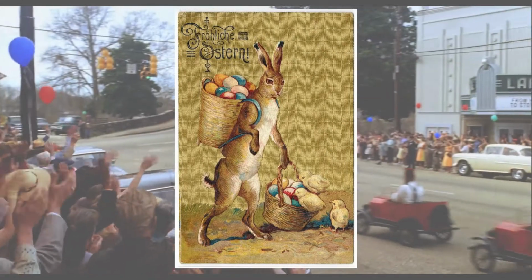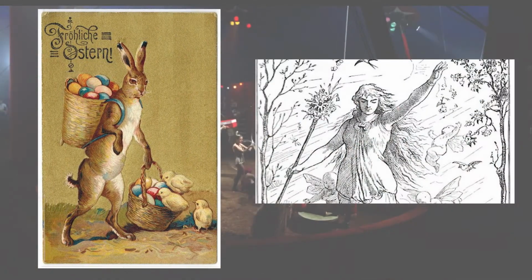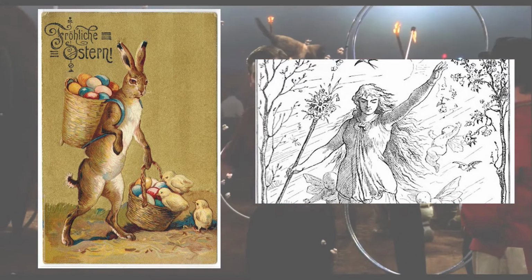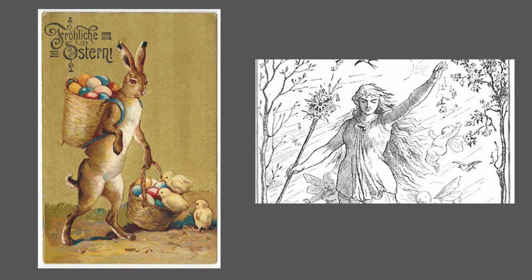The Easter Bunny originated from the German folklore tale of Astra, the goddess of spring, who turned a bird into a hare, and that hare began laying eggs for the upcoming festival.